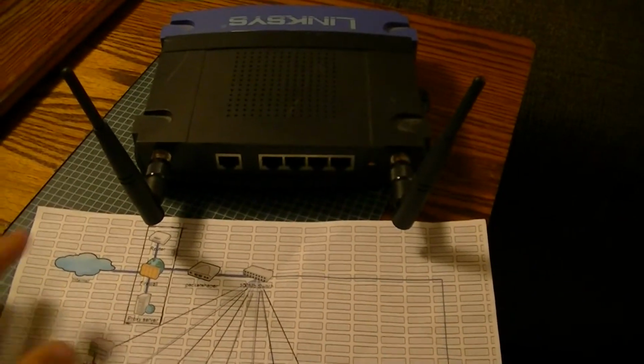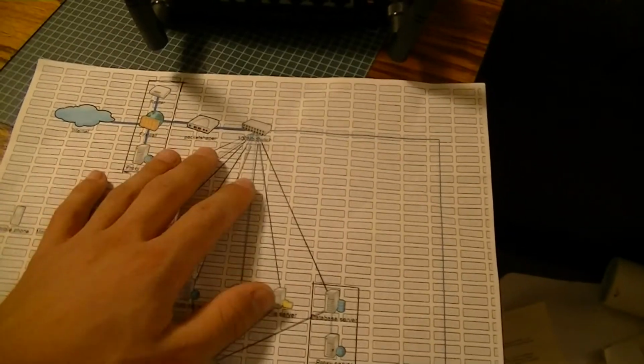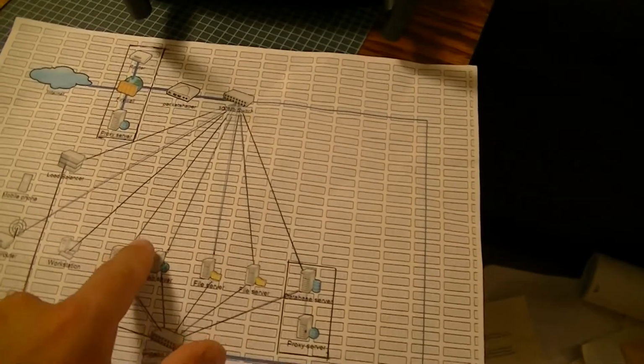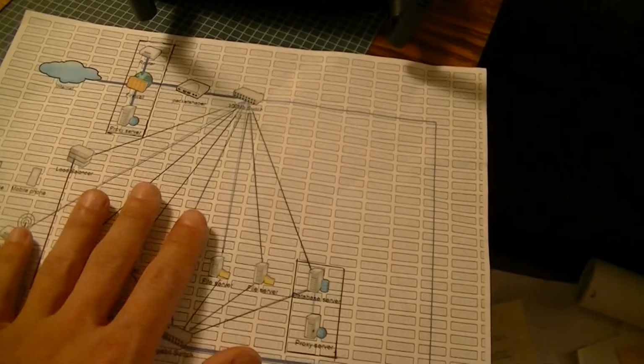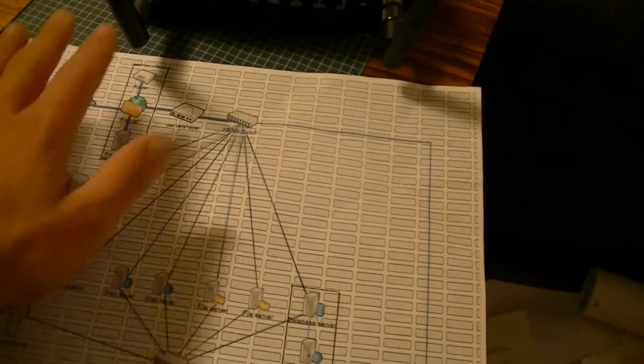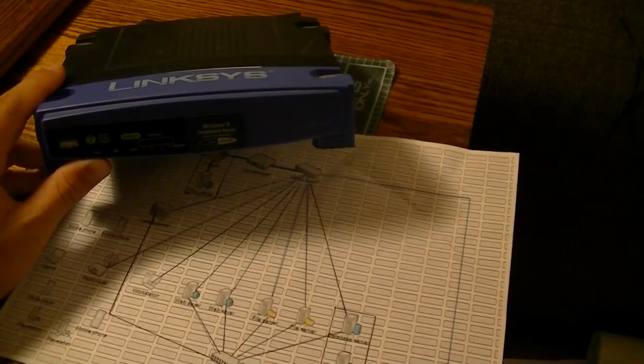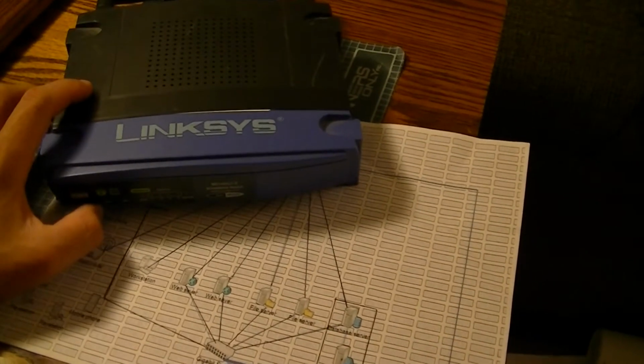So that's what the router does. All it does is route packets and give out IP addresses. Usually it has a DHCP server to assign IP addresses, or you can statically assign them, but it determines where packets go between machines and between two networks. So that's pretty much it for this one, guys. That's pretty much all a router does.